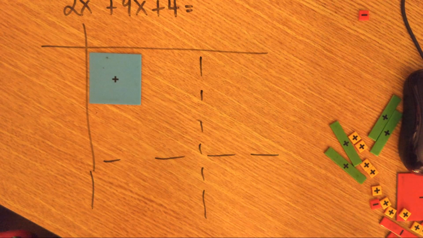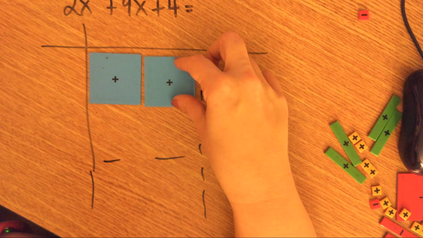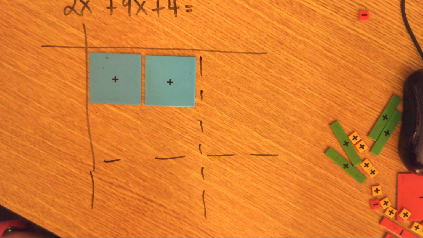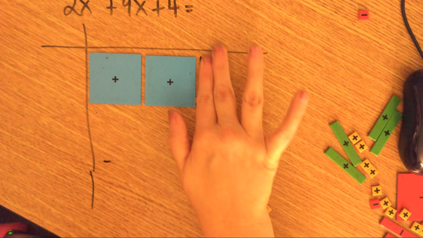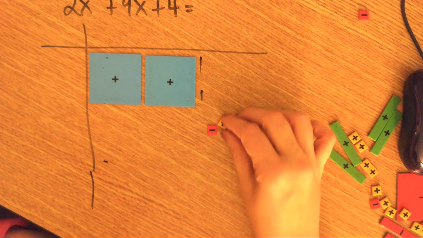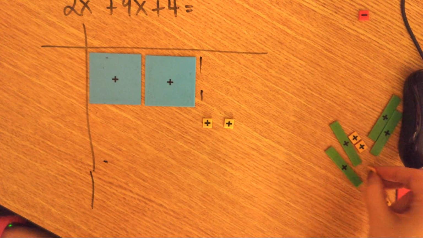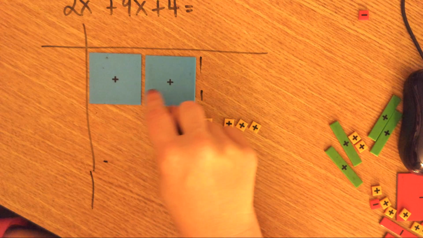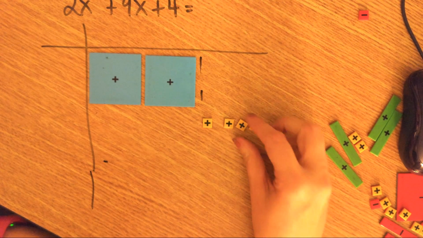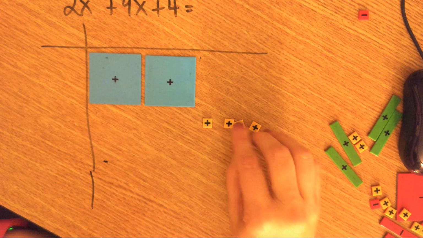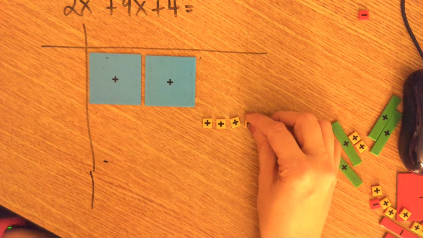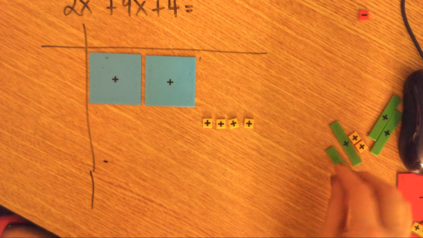All right, so now I've got 2x squareds. And then down here I've got my positive 4. And again, I can rearrange these 2x squareds and this positive 4, but I can't flip them, okay? So I'm just going to start off like this, okay?